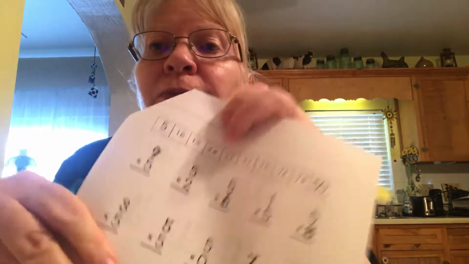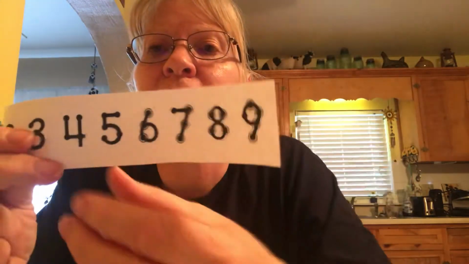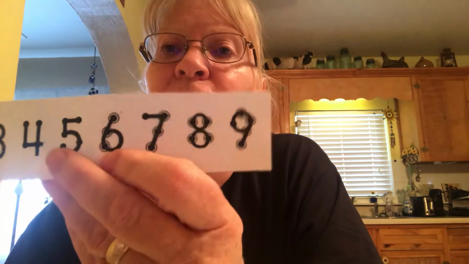All right, so the first one is 5 times 9. I'm going to use this because it's a little bigger and easier for me to point to. So we're going to go 5, 10, 15, 20, 25, 30, 35, 40, 45.